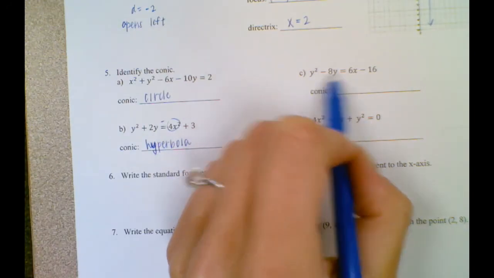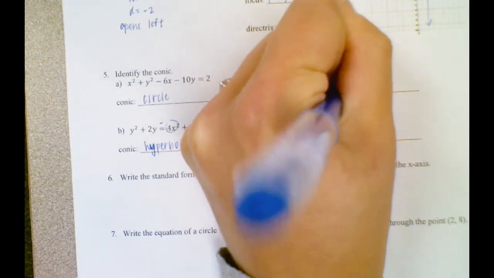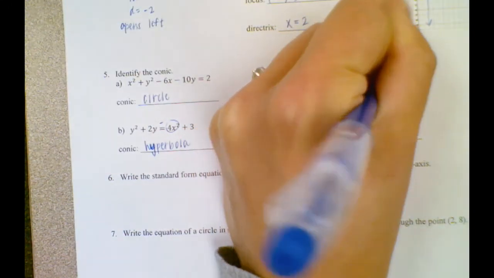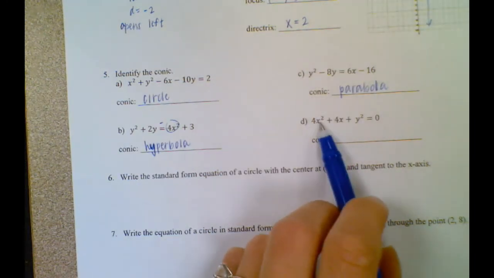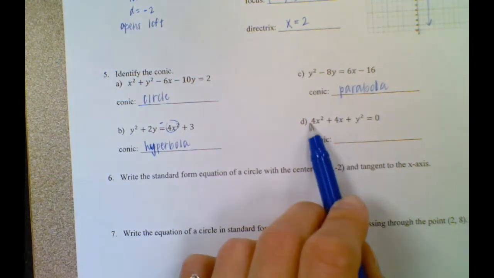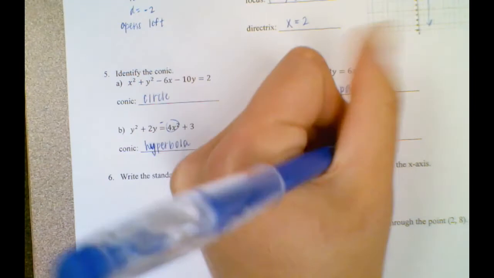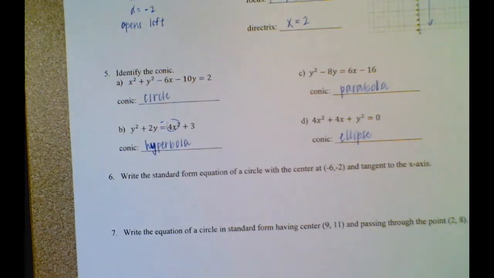I've got a y squared term. I don't have an x squared term. So because I only have one squared term, this is going to be a parabola. Again, look at your formula sheet. You can kind of tell from that. And then letter D, my x squared and my y squared terms have different coefficients, but they're both positive. So this is an ellipse. Okay.